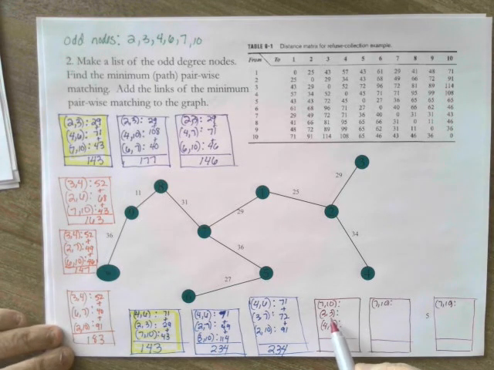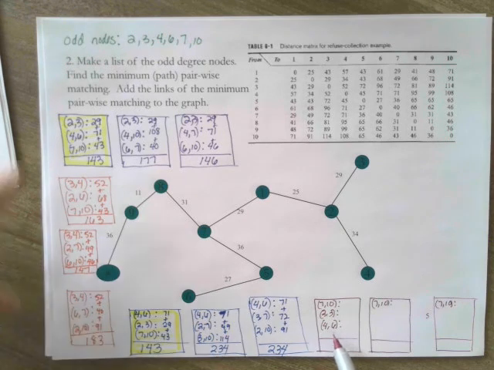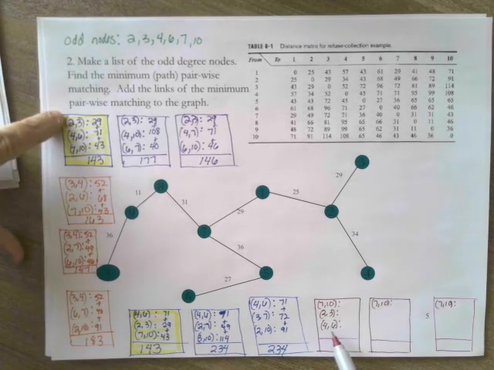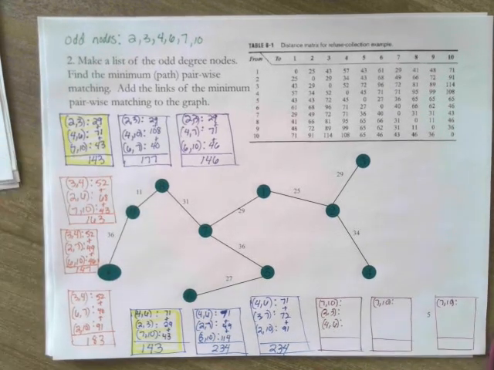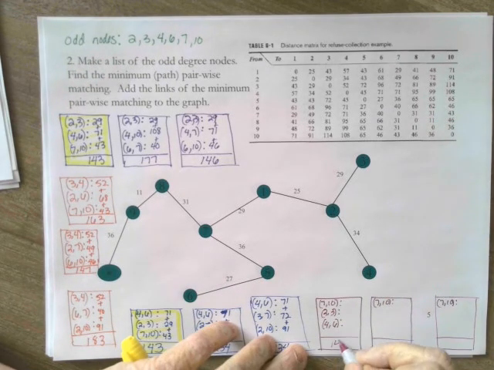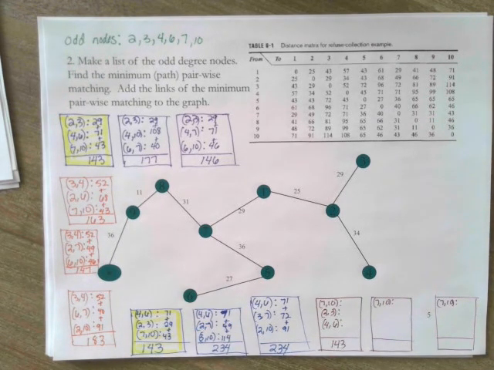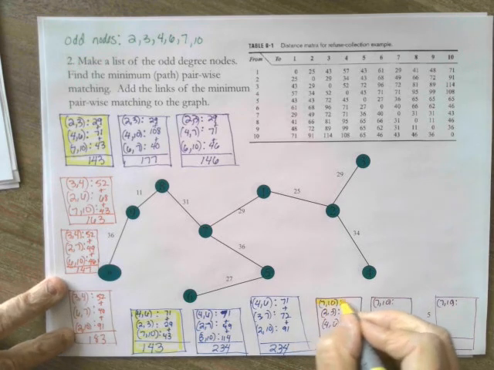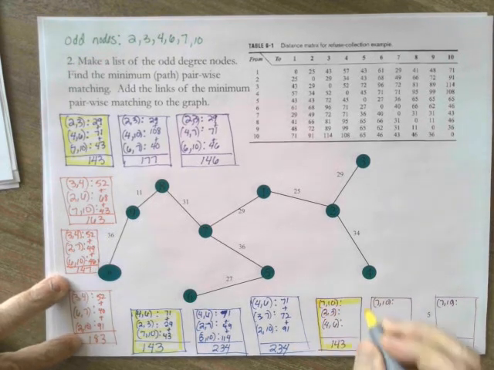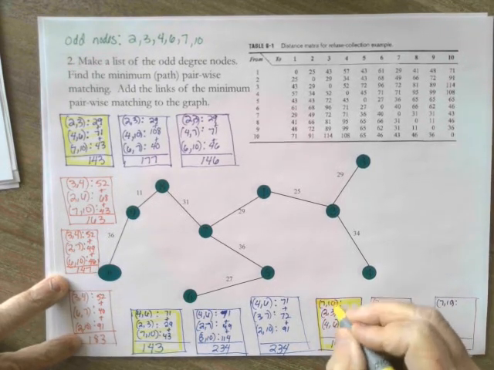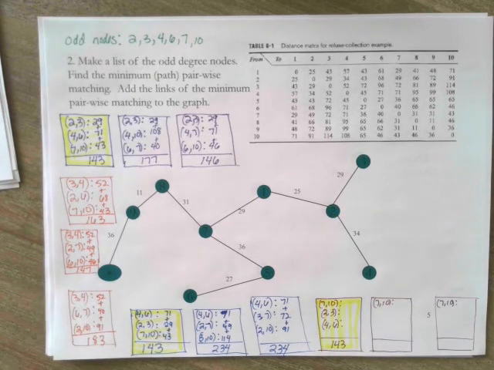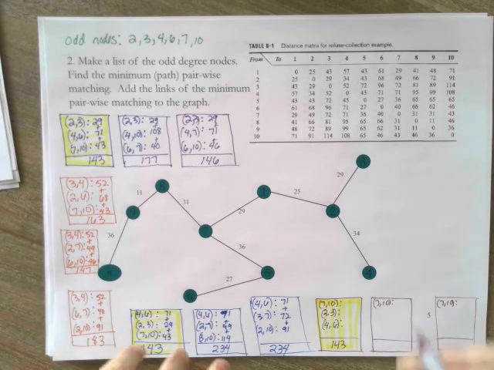I already know what that's going to be. That's going to be 143. So I've just triple dipped here. Still the same as that one. By the way, it happens to be the minimum, and this is going to be the answer to this slide eventually. But let's look at the other ones.